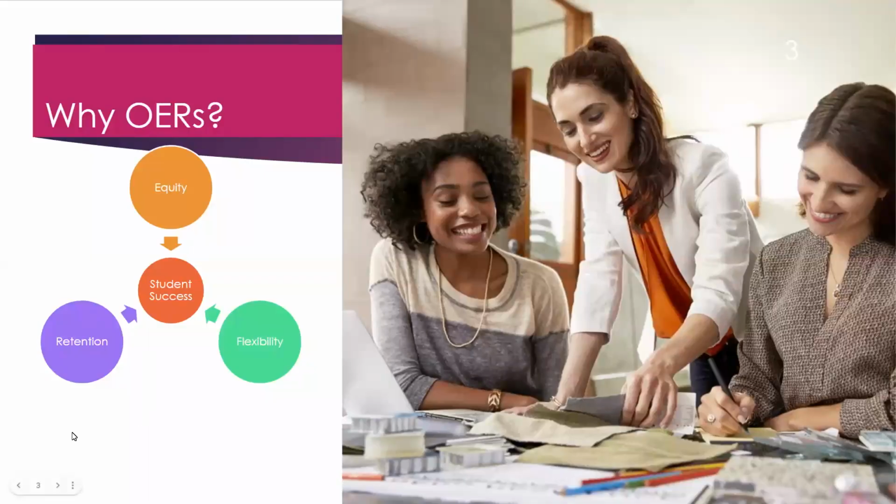So why OERs? We kind of talked about this a little bit, but equity, it allows access of information, which is really important for libraries, but also something that we want to promote in classrooms too, with the materials that students need to use. Flexibility, it allows the teacher to use materials that best meet the needs of the student, not necessarily just what's in the textbook. Now, there was a presentation back in the beginning of September. It was called Introduction to OERs. If that's something that you're interested in, let me know, and I can send you the link.